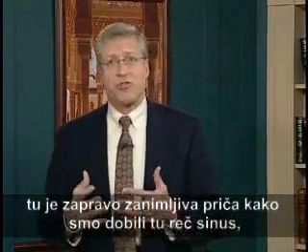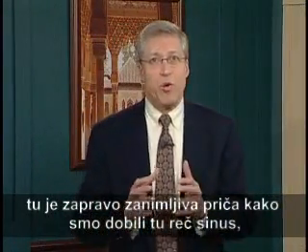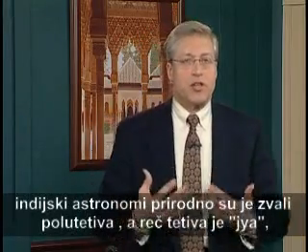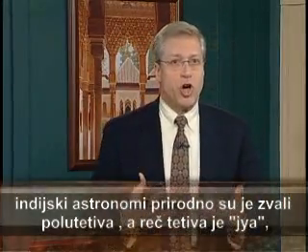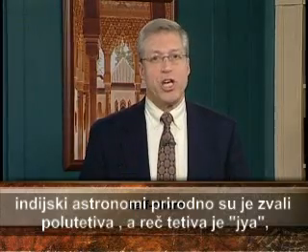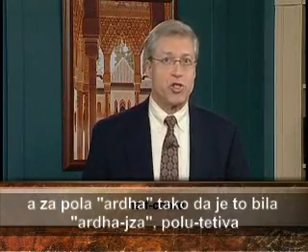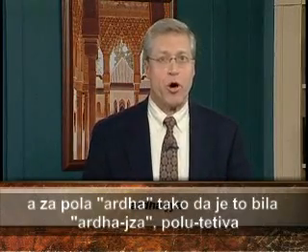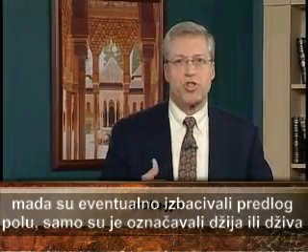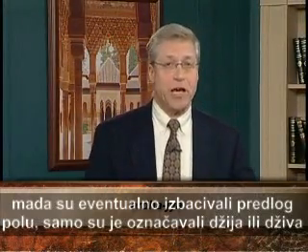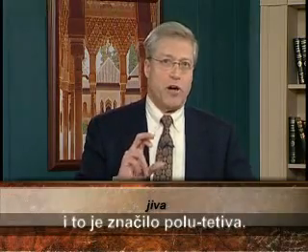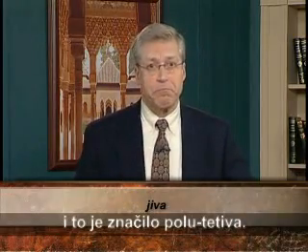And there actually is an interesting story behind how we got this word sine. The Indian astronomers quite naturally called it a half chord. The word for chord is jia and half is ardha, so this was an ardha jia, a half chord. Although eventually they dropped the adjective half, they just referred to it as a jia or jiva. And this meant, though, the half chord.